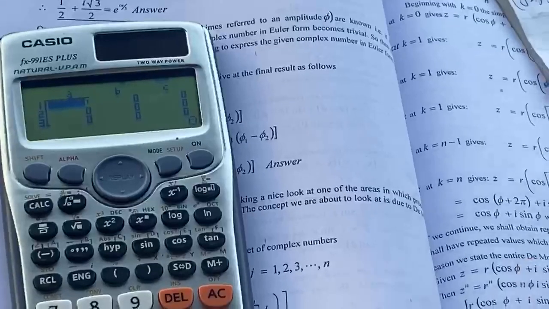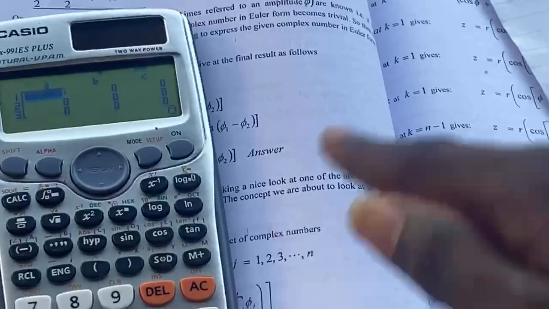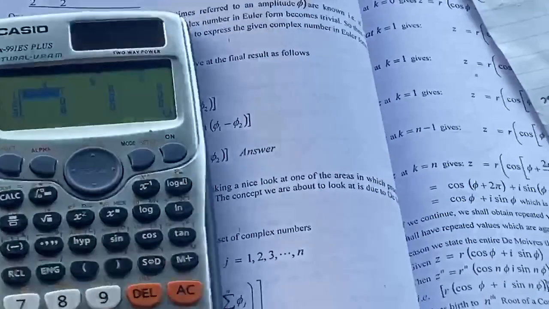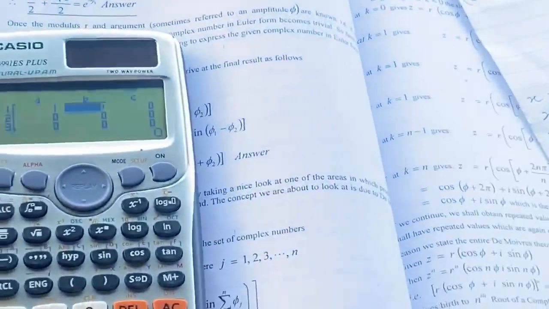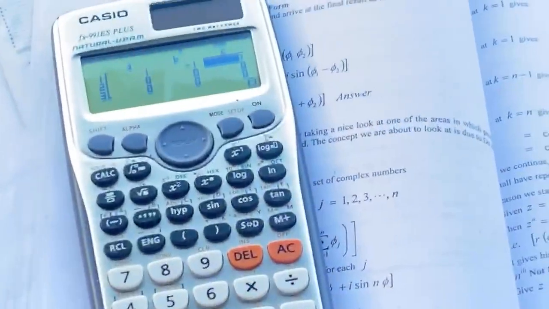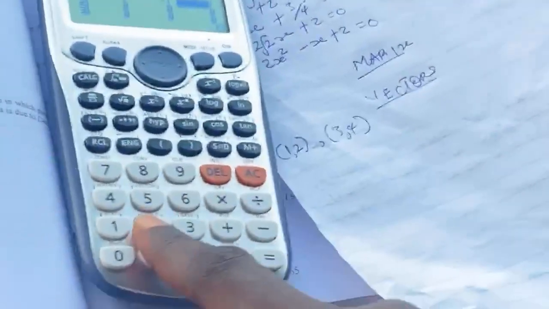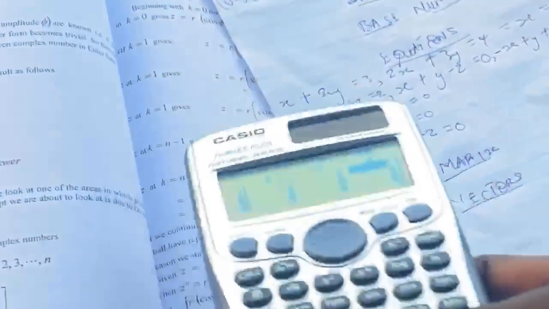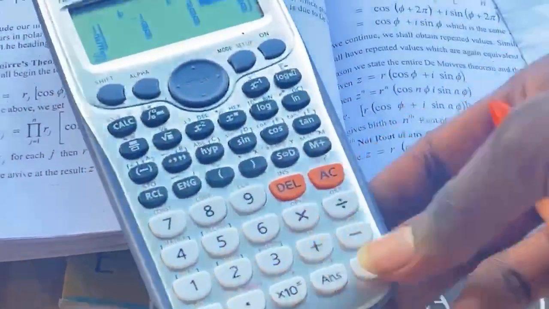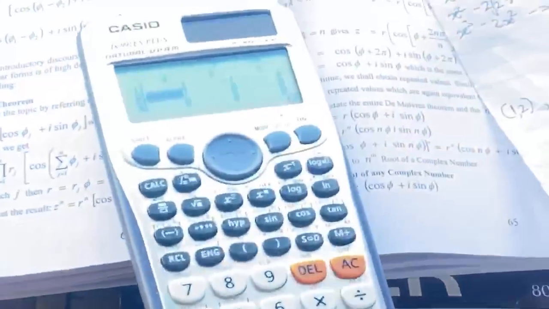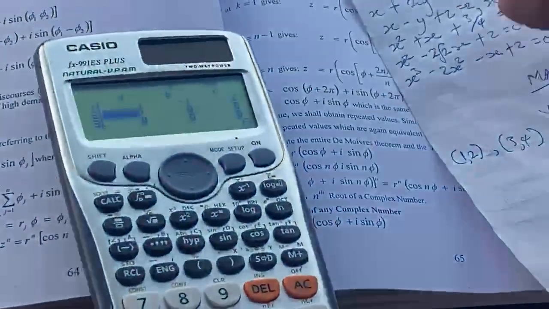Then let's fill in. All you need to do is input the coefficients. Our x here is 1, press equal to. Our y here is minus 1, press equal to. Then the next one here is 2, equal to. And our last one there is 2 again, press 2, equal to. Then we are filling for the first equation.